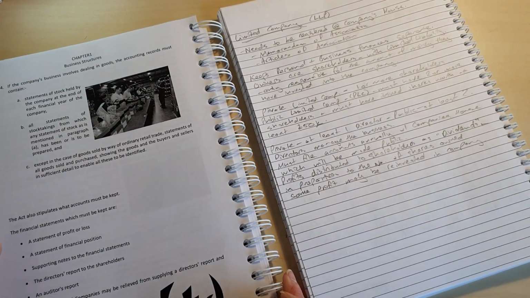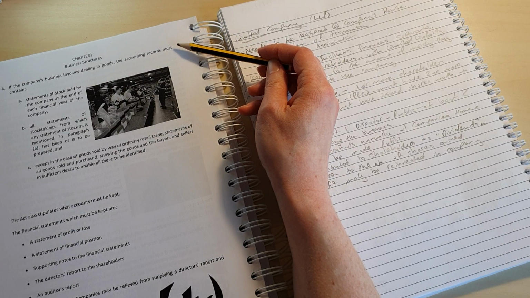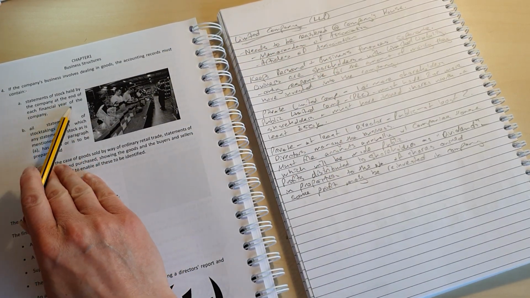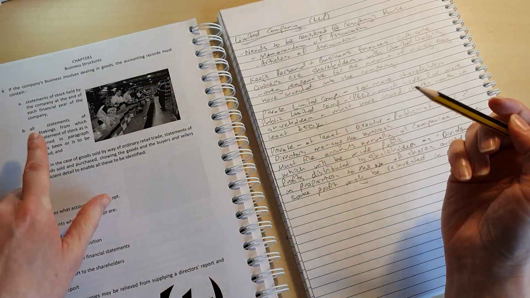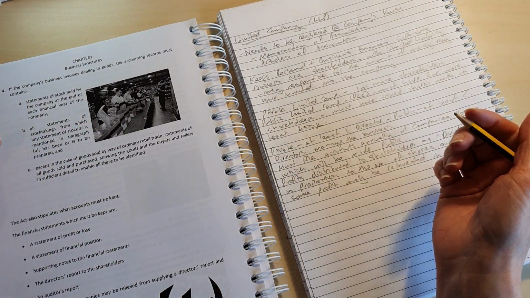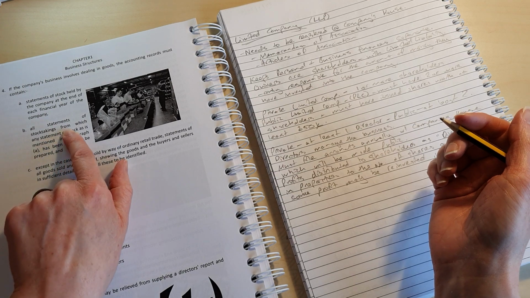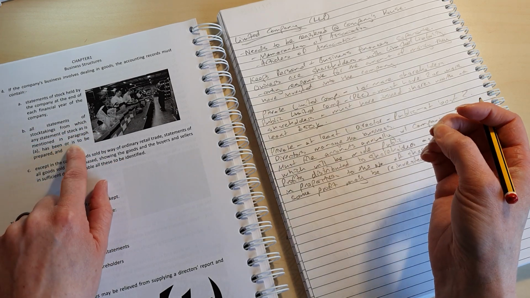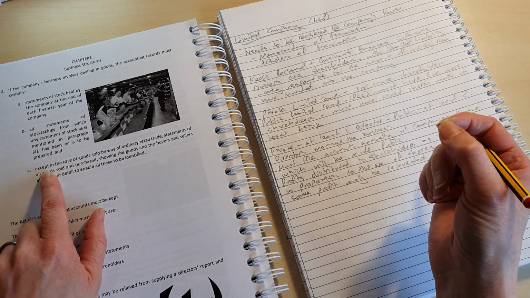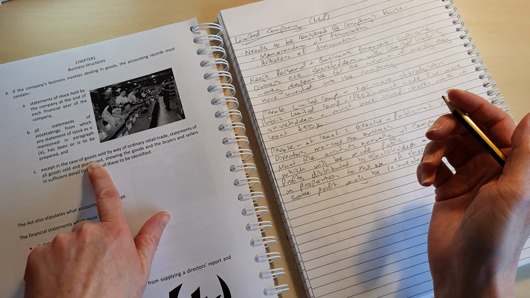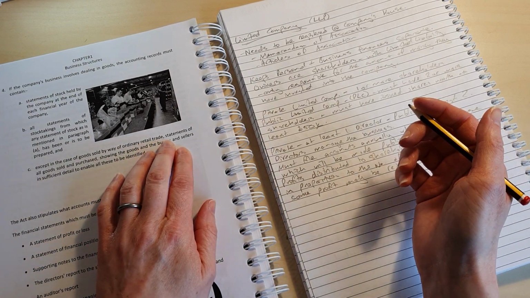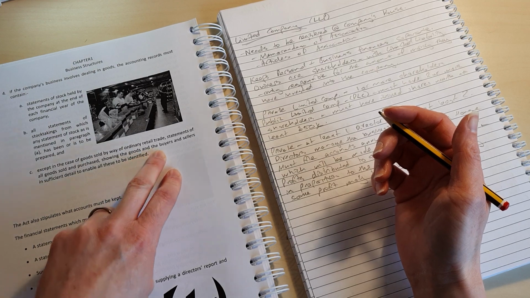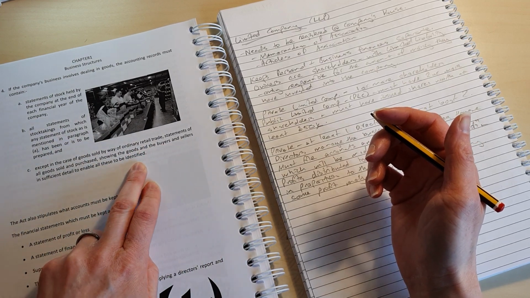If the company's business involves dealing in goods, the accounting records must contain statements of stock held by the company at the end of each financial year of the company, all statements of stock taking from which any statement of stock, as is mentioned in paragraph A, has been or is to be prepared, and except in the case of goods sold by way of ordinary retail trade, statements of all goods sold and purchased, showing the goods and the buyers and the sellers in sufficient detail to enable all these to be identified.